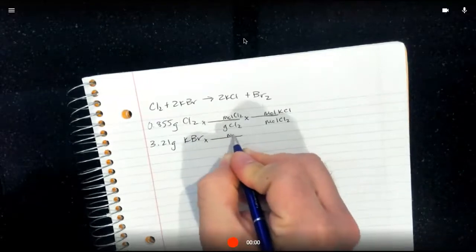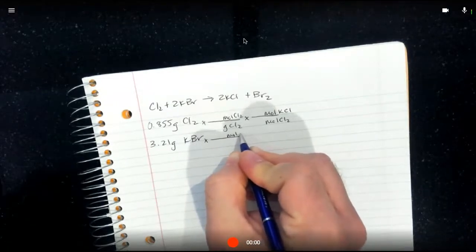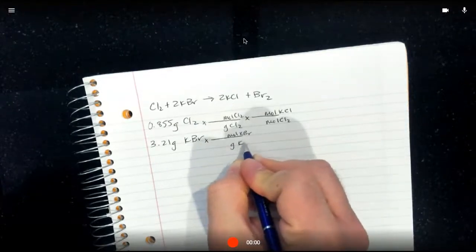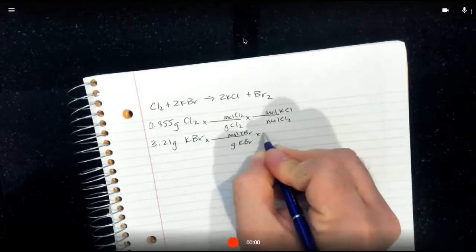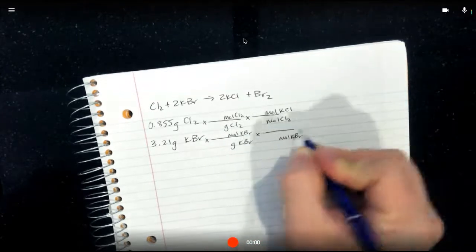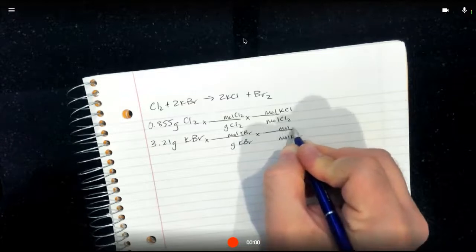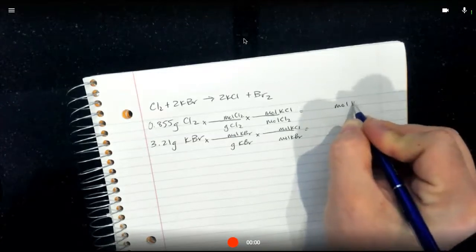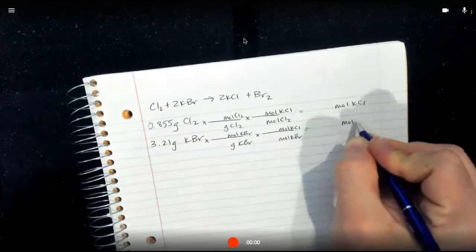So we're going to do the same thing, but instead of starting with chlorine, we're going to use potassium bromide. Then for moles of potassium bromide, we can go to moles of the same product because we want to do a comparison. We're going to get moles of KCl in both of these cases.